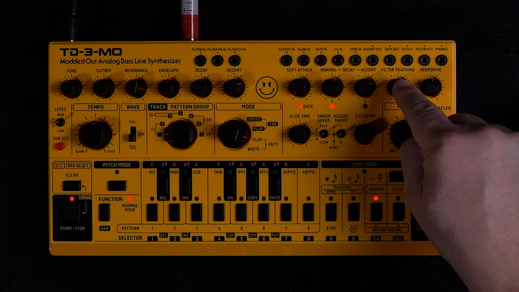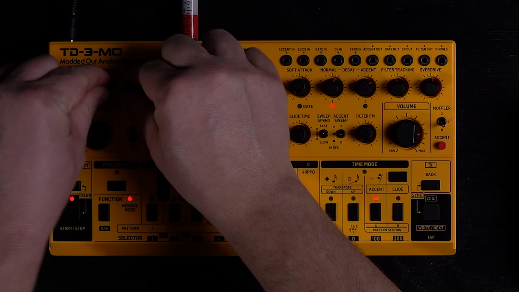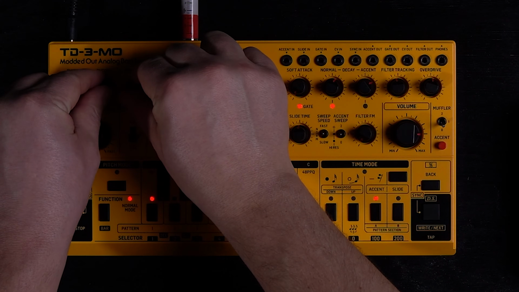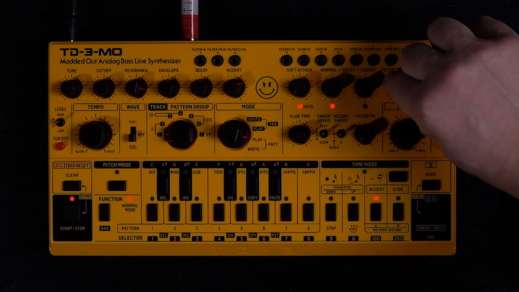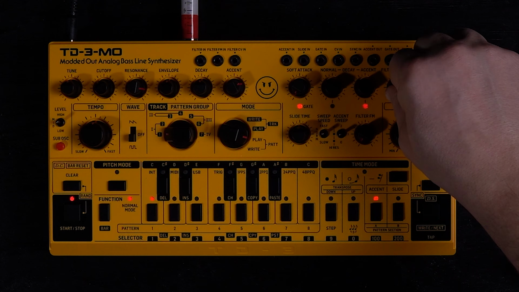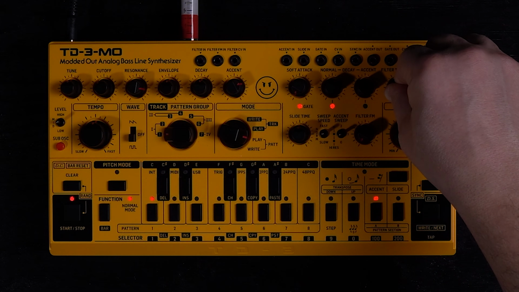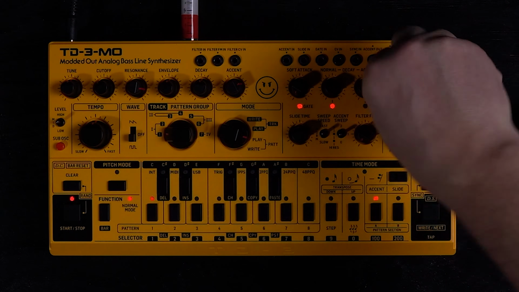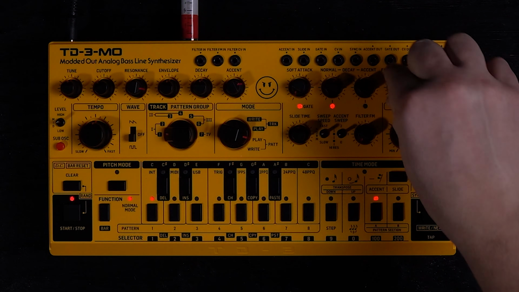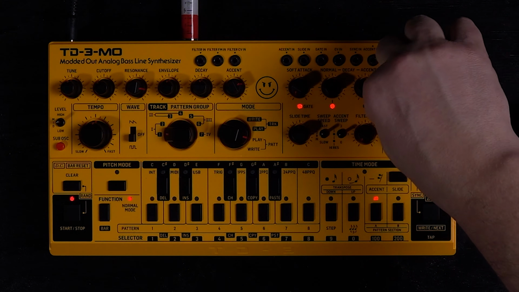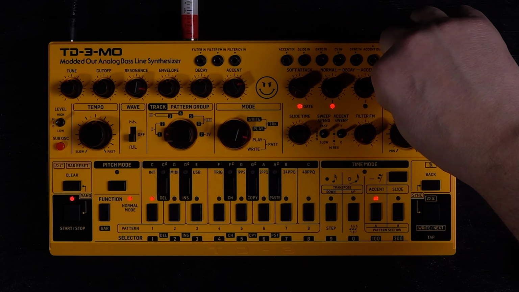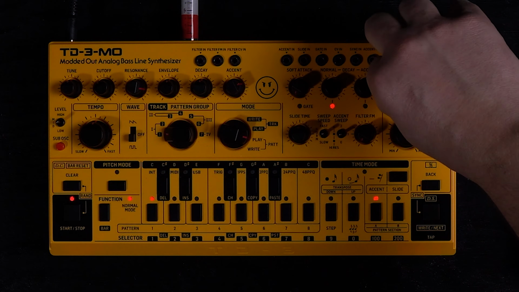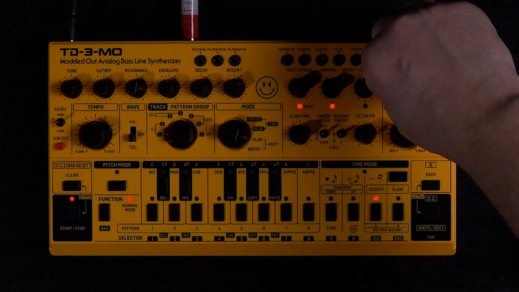They added a filter tracking as well, so the higher the notes play, the higher goes the filter. So with all these knobs you can influence many things and perform the sequences in a totally different way.